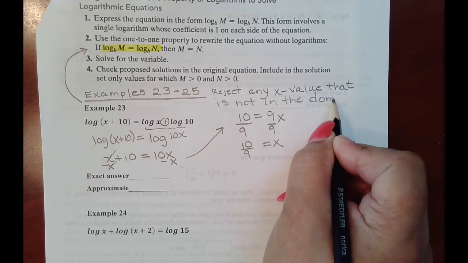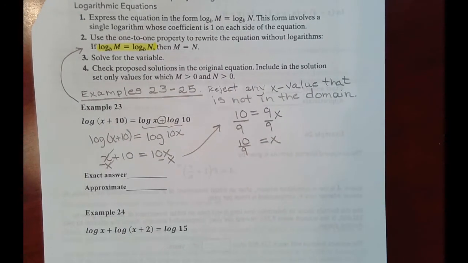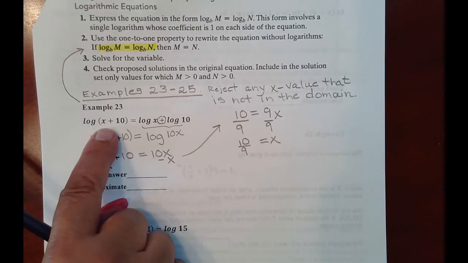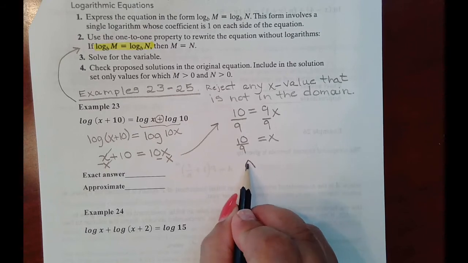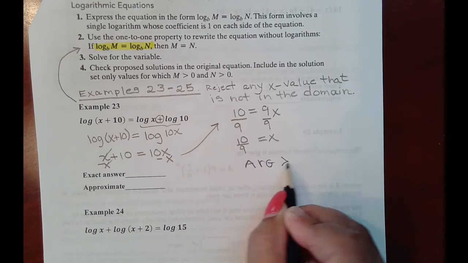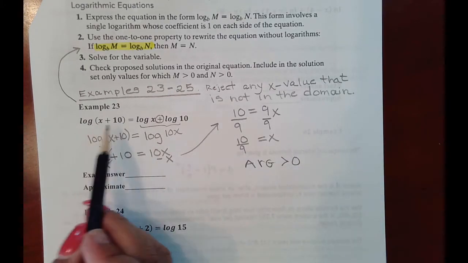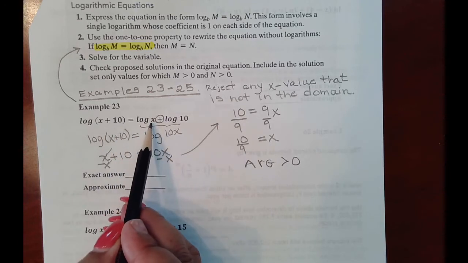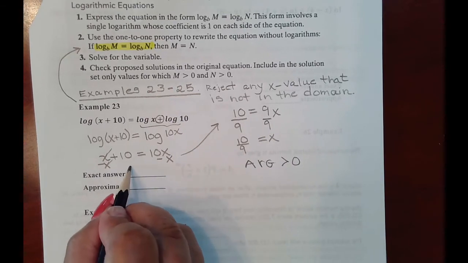And we decide what to reject based on the fact that we know that the argument of a log cannot be negative or zero. The argument for anything with log expressions in it must be greater than 0 based on the x value that you're plugging in. So plugging that in right here, fine. Plugging it in right here, you're not going to create a 0 or a negative, and there's nowhere else to plug in anything. So that value is fine.